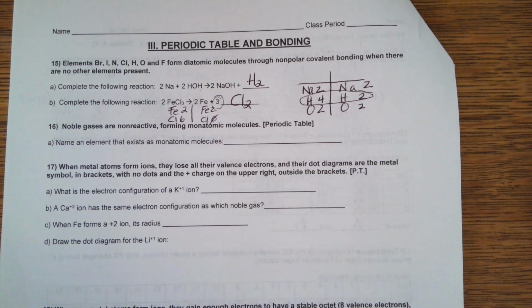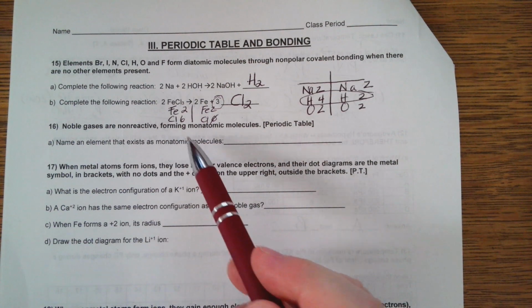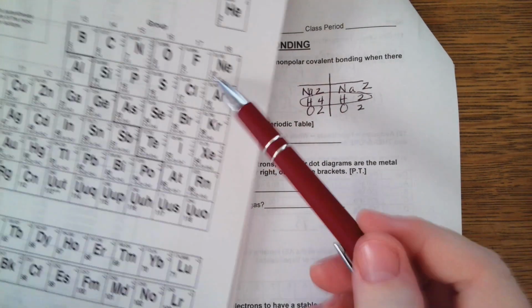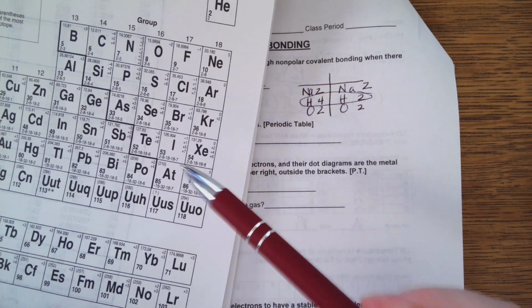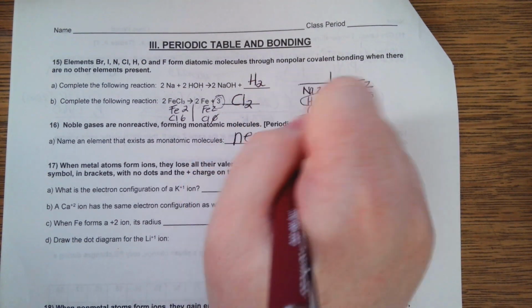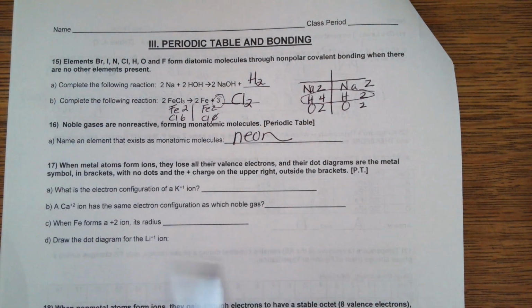Name an element that exists as monatomic molecules. So I need a noble gas. So anything that is a noble gas. Neon, argon, krypton, xenon. Right? So neon, as an example.